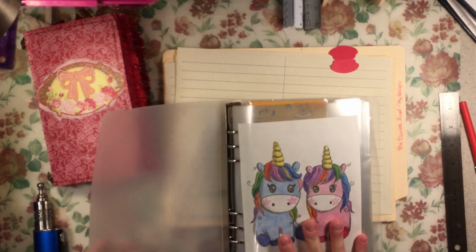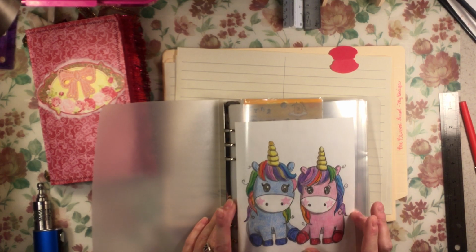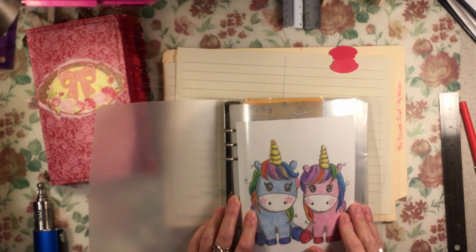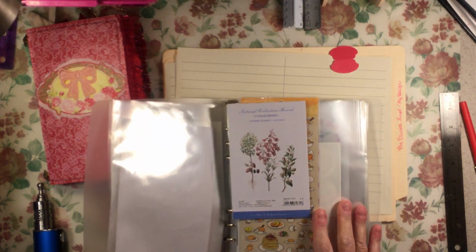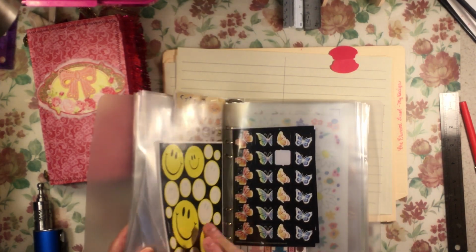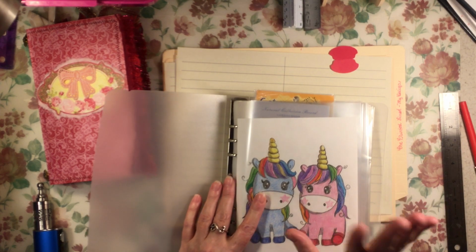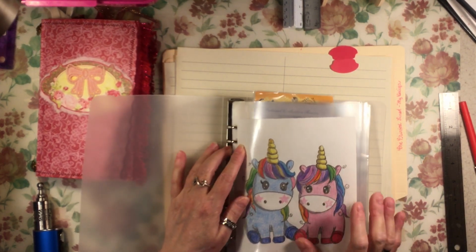Another freebie I have is these. I haven't made it a freebie, but I can if anybody else loves unicorns. Somewhere, it's not in here, I don't think. It's in another book. I'm sorry. But I copied this from AliExpress. So there. I just copied. Okay.